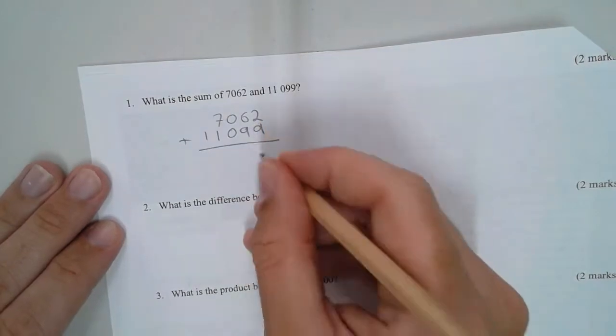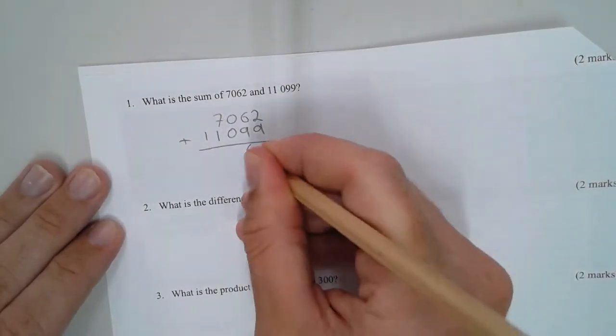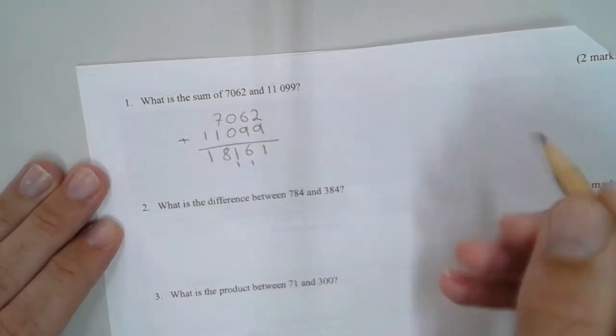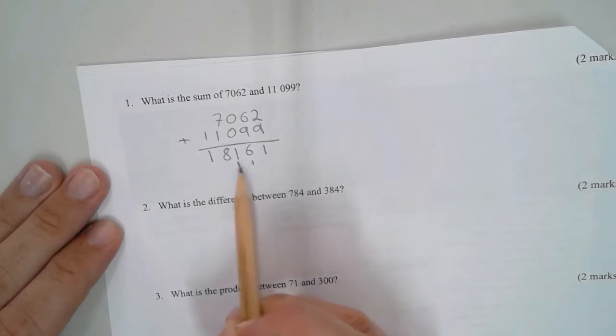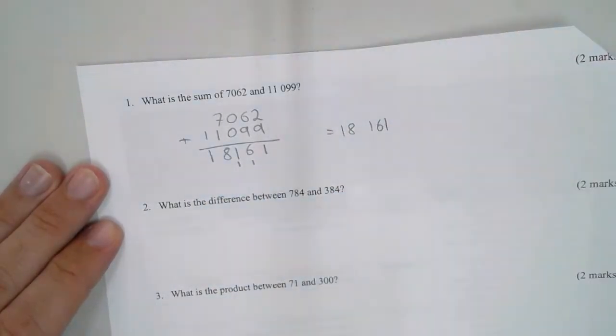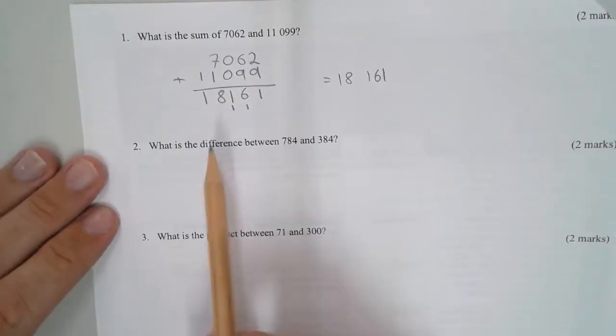Alright, 2 plus 9 is 11, carry the 1. 9 plus 6 is 15, plus the 1 is 16. 0, 0, 1, 7, 1 is 8, and 1. Now sometimes these ones can get mixed up in with your answer, so it's always best to write out the answer as well. 18,161.